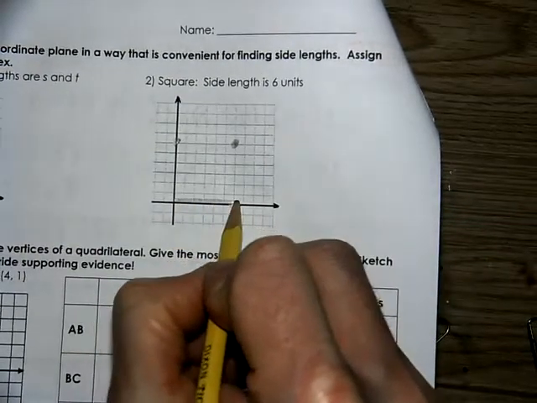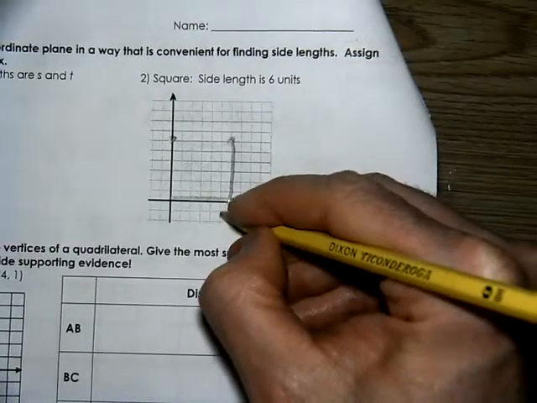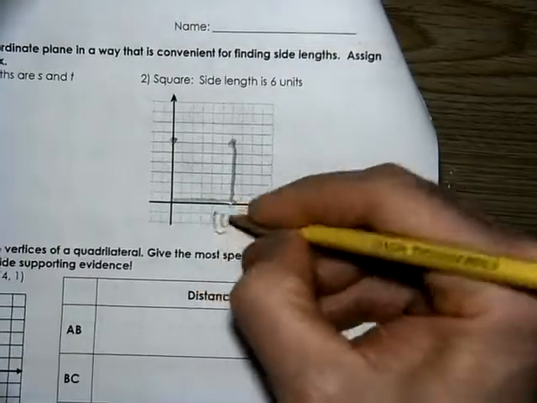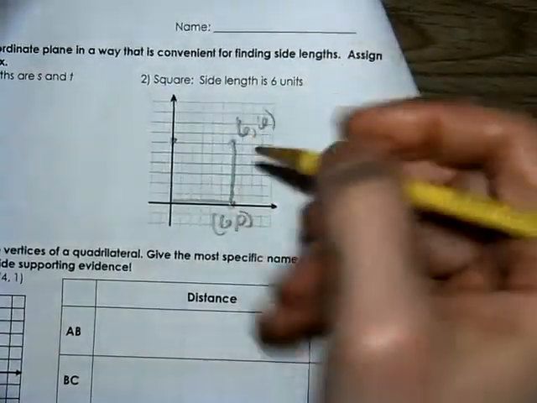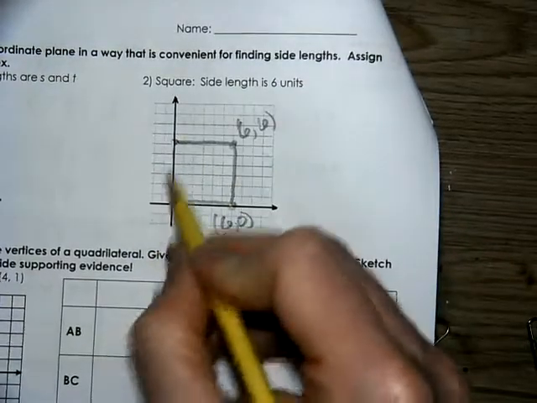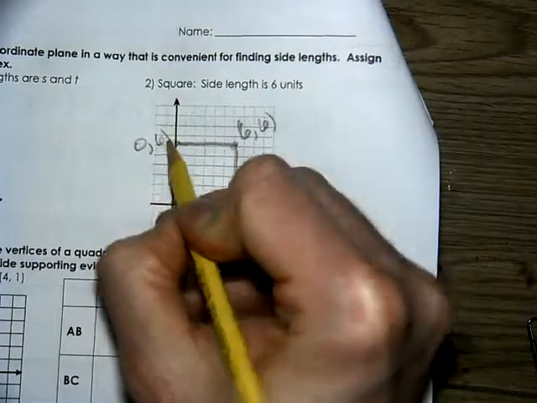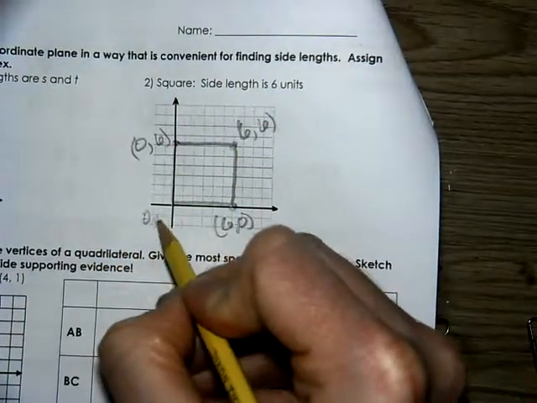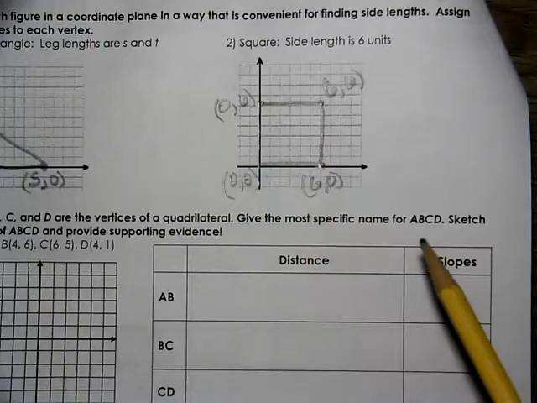Notice that a square is going to have perpendicular sides, so we're at 6, comma 0, then we're over 6, up 6, and then left and right 0, up 6, and of course at 0, 0. Even this first one we could label at 0, 0. So that makes our square.